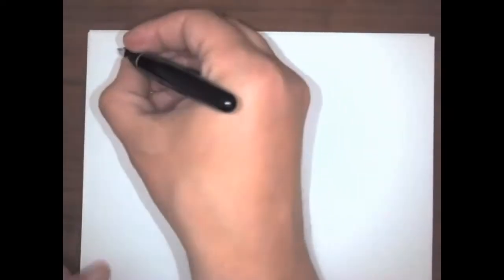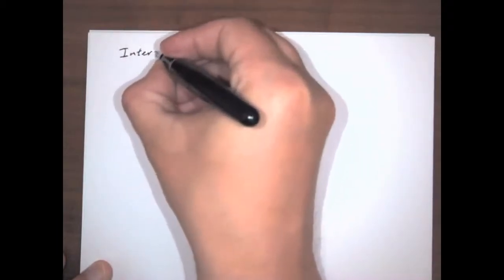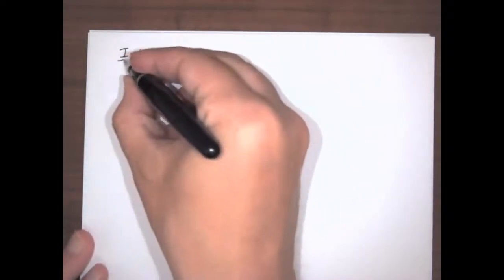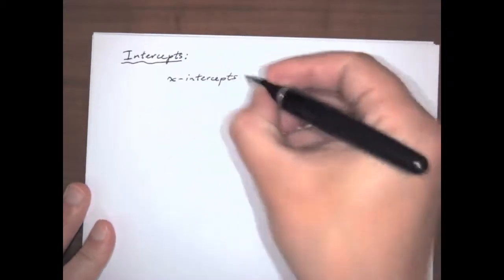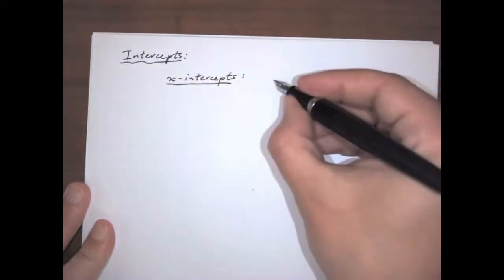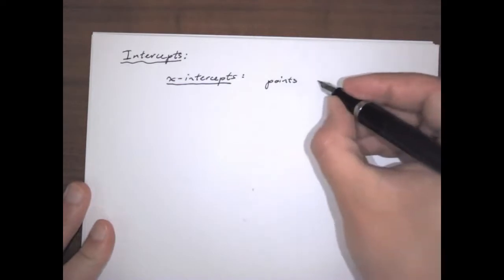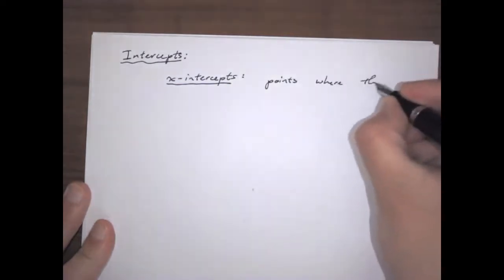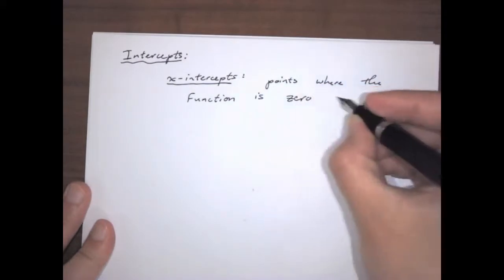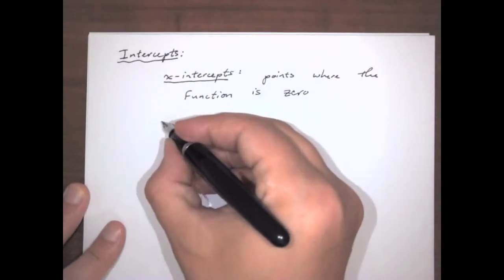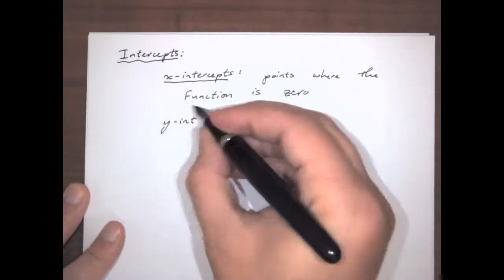Now, just as with polynomials, when it comes to finding the intercepts, the zeros are the same thing as the x-intercepts, and then for the y-intercept, you would just plug in 0 for x. So the intercepts, as usual, come in two flavors, the x-intercepts and the y-intercepts. So x-intercepts, these are the points where the function is 0. In other words, the zeros of the function. And then the y-intercept is when you plug in 0 for x.